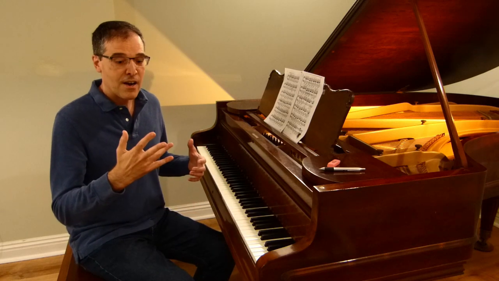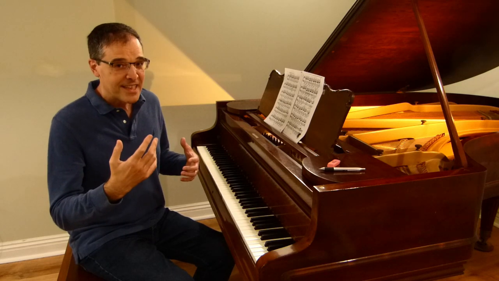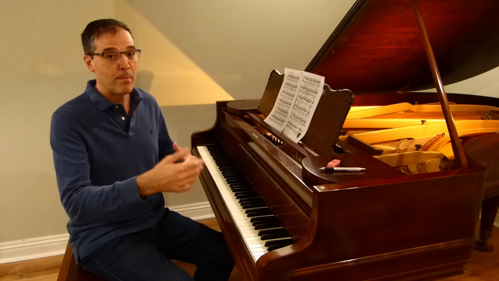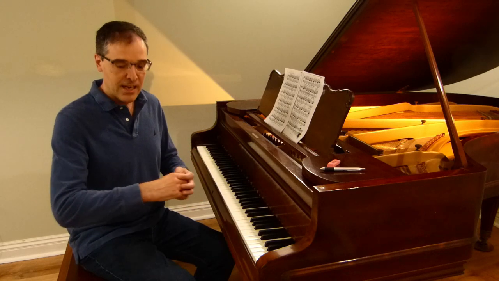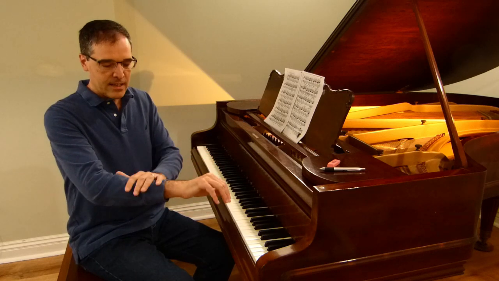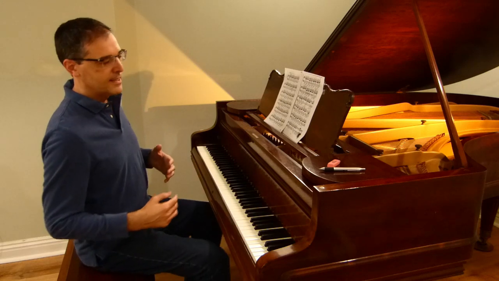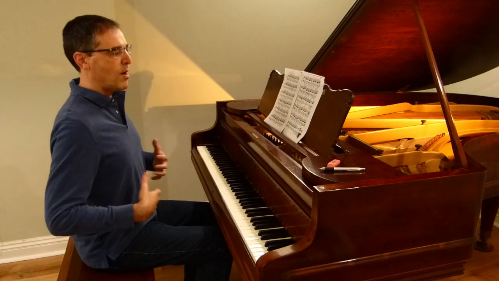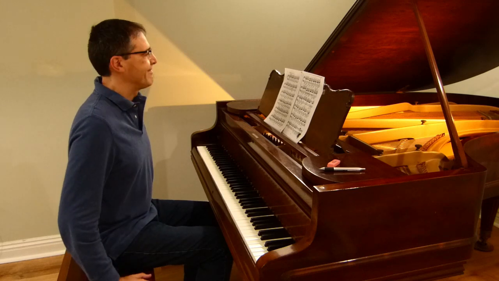So the first thing to say is that in piano playing, the fingers are not the central, the most important part of our playing mechanism. Our playing mechanism is actually composed of the fingers, the hand, the forearm, the upper arm that is linked to our shoulders, that then stays in place thanks to our torso that is sitting on the bench.